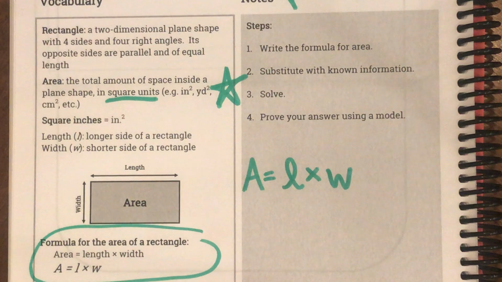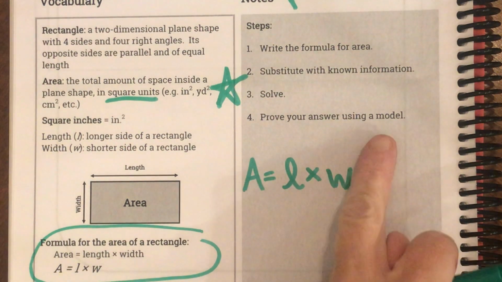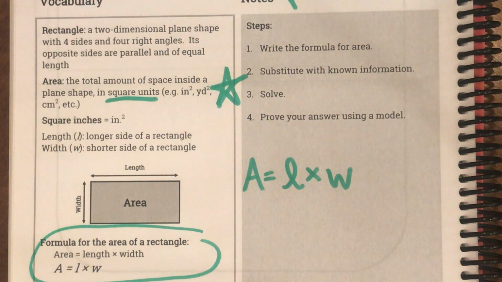Okay, so our steps say we're going to write the formula for area, substitute with known information, solve, and prove your answer using a model. Now, when they say a model, they mean draw a picture. I'll probably draw my picture while I'm doing this because it helps me visualize it a little bit better. So I will definitely be drawing a picture just to help me visualize.